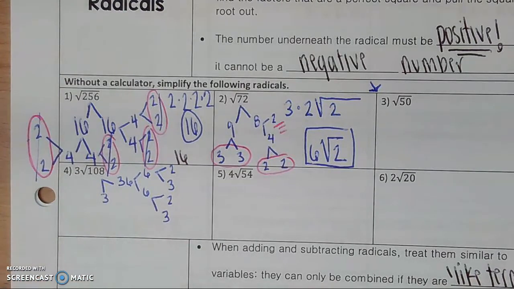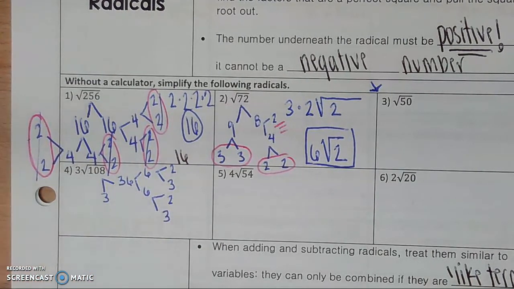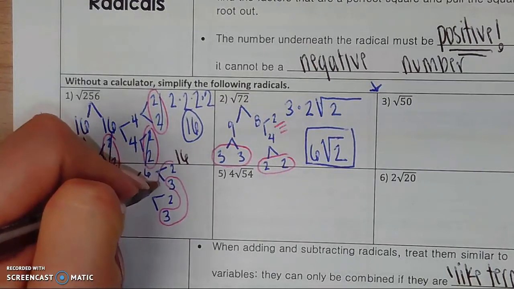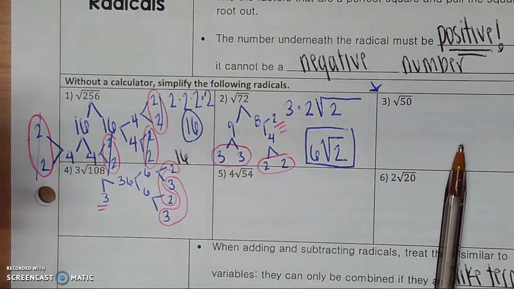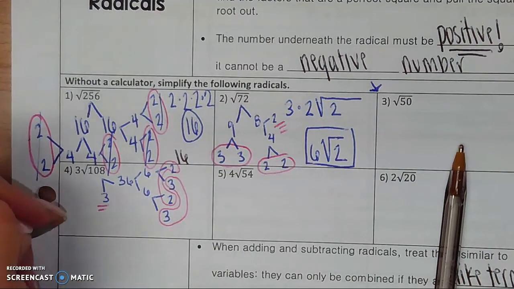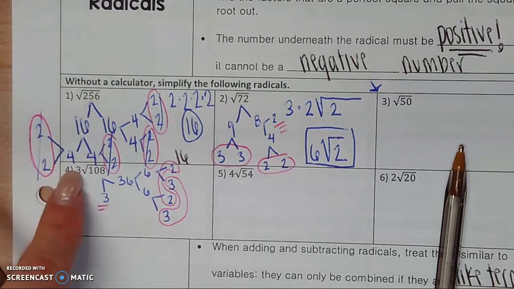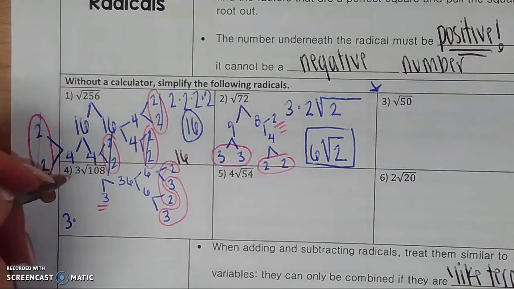I have my 6's that I broke apart, and 3 can't really go any further, right? So these 3's get grouped together, and these 2's get grouped together. When we think of our little radical house, I have the 3 that is already out there. This 3 comes down.